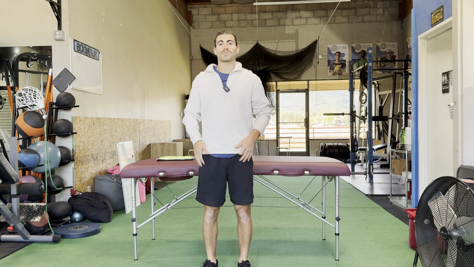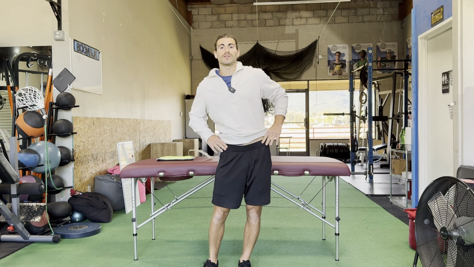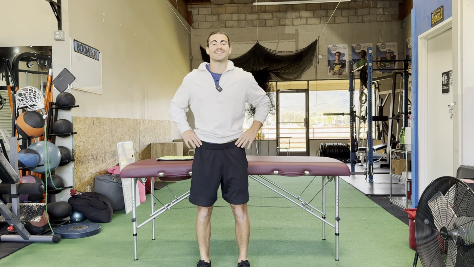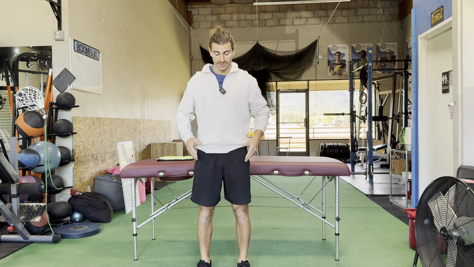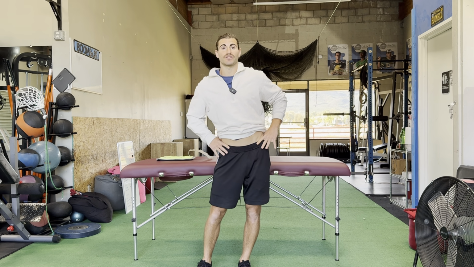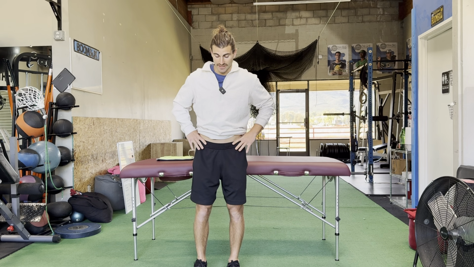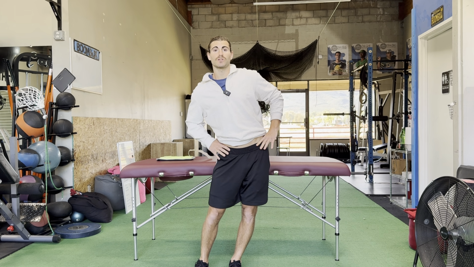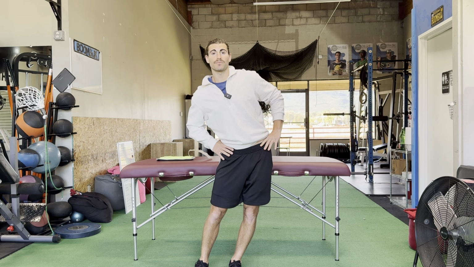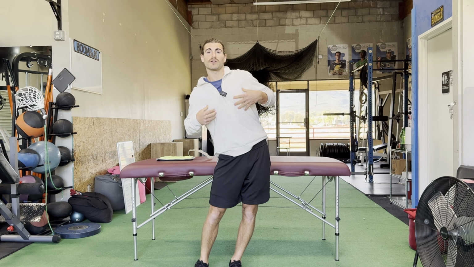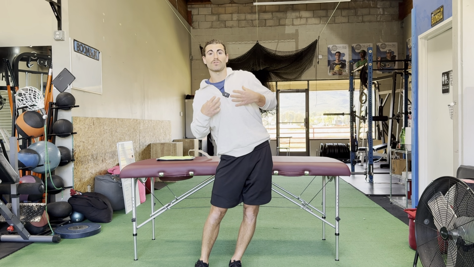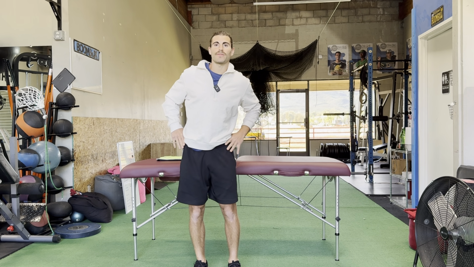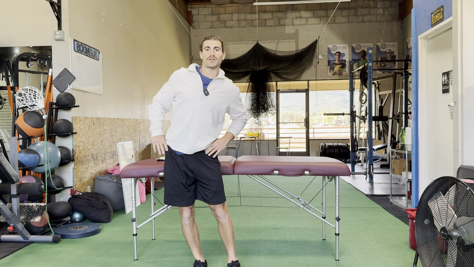Now, a useful assessment I like to perform on clients to see if they're limited in the ability to abduct and adduct their hip through the closed kinetic chain with the feet on the ground is the pelvic shift test. So just standing here, I like to see, can we shift the pelvis to one side and then allow the trunk to laterally translate the other way, and then do that on the opposite side.